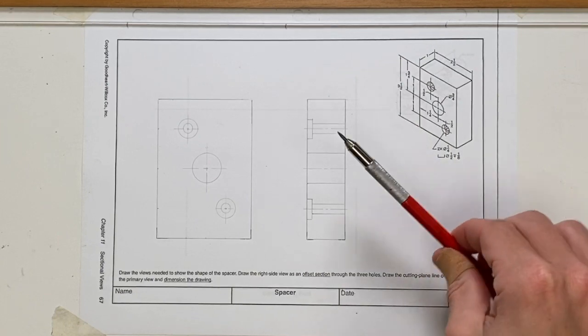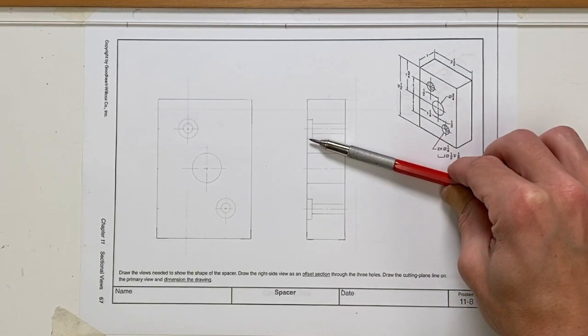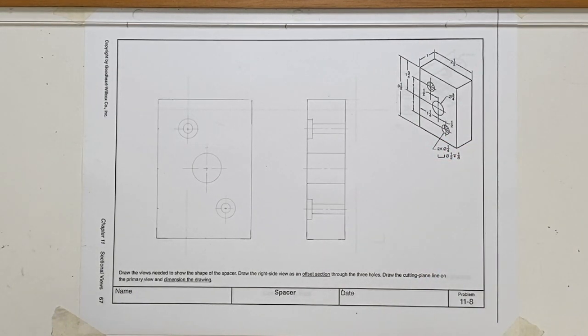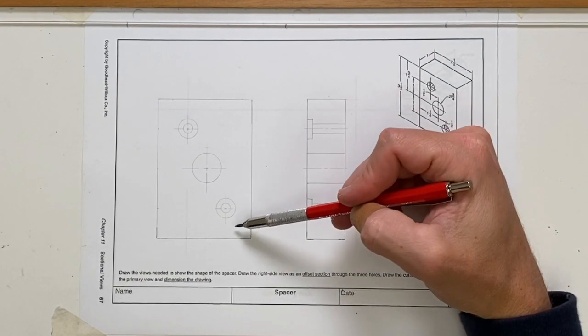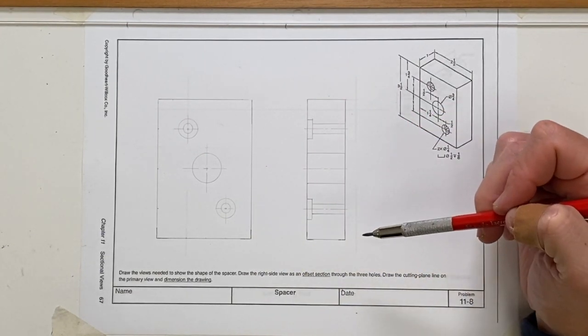So I've drawn basically a right side view. Instead of hidden lines, I've just drawn object lines because we're drawing an offset section. So the next part is to draw the section lines through the parts of the material that are solid that are being intersected by that cutting plane.